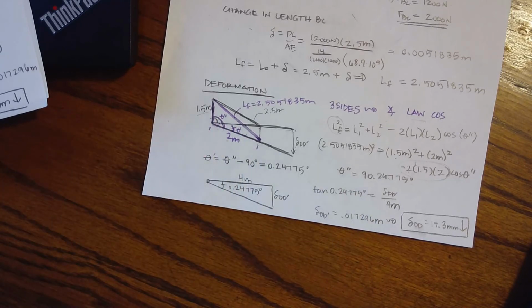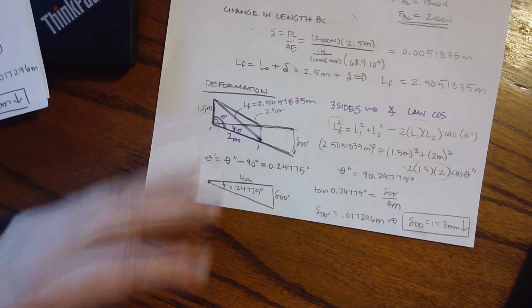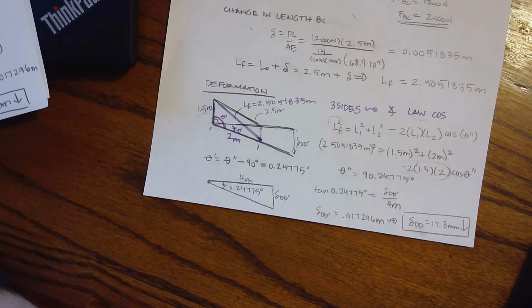So the next problem that we're going to do, we're going to use law of sines. So I'm going to show you how to use law of sines. But this is why it's super important to be able to draw a deformation like free body diagram so you can see what you're looking at.